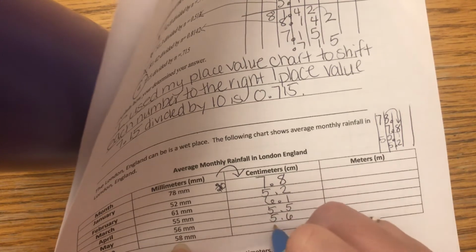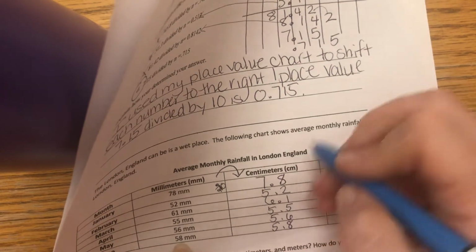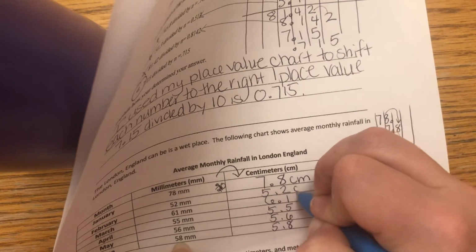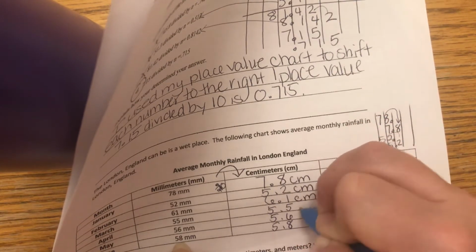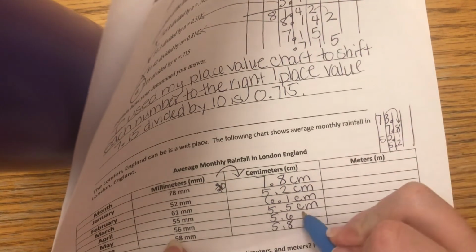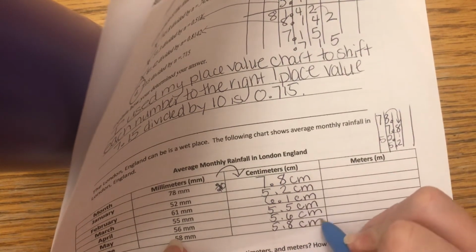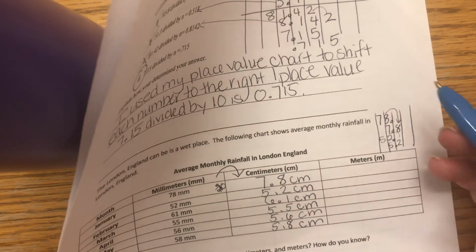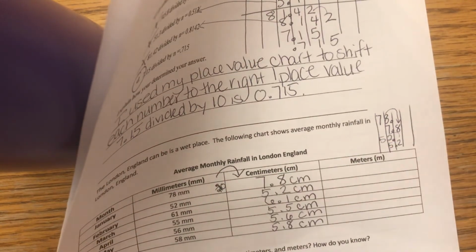Finish my pattern. Right? These are all centimeters. So again, the expectation is I used a place value chart to start what I needed to do, and then I finished the rest of the pattern. I don't have to put all the examples in the place value chart. I did it twice. I checked it. I'm going to move on.